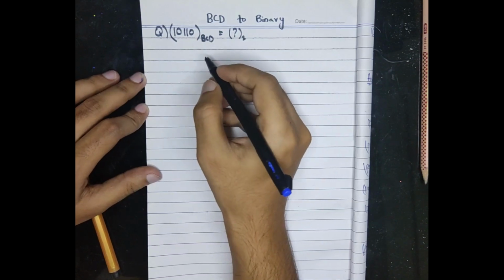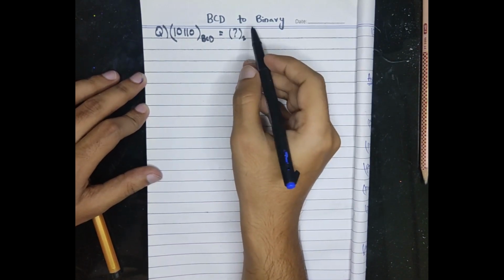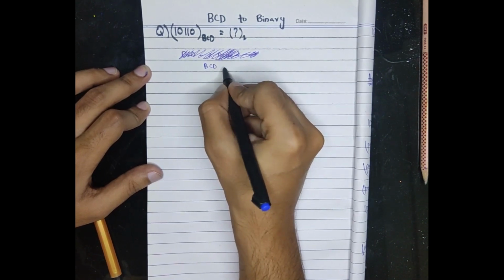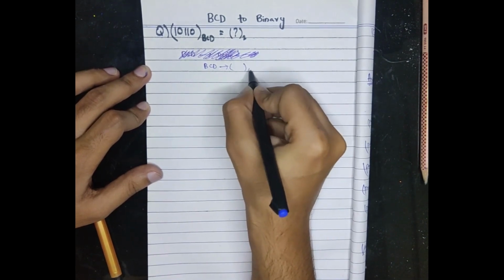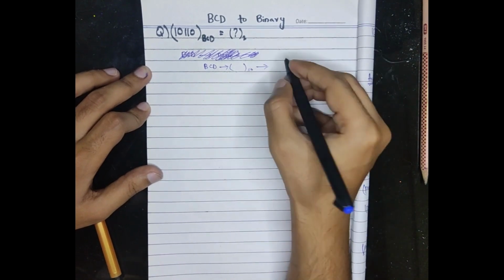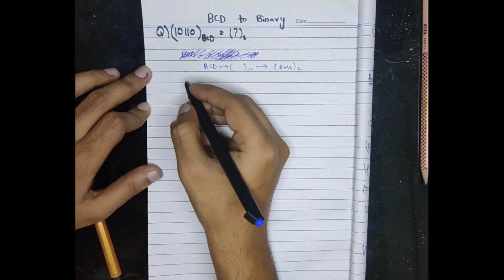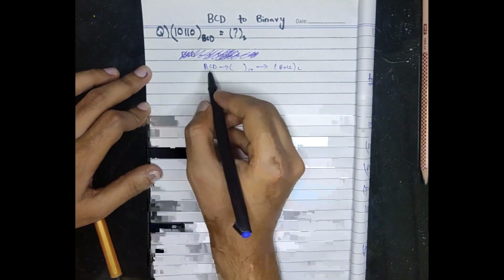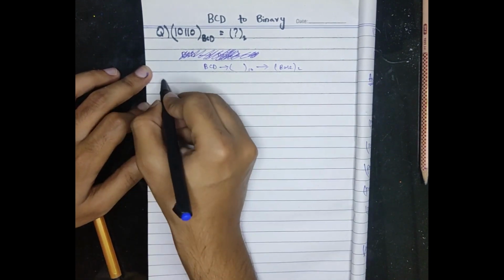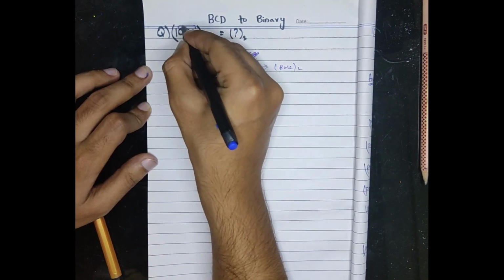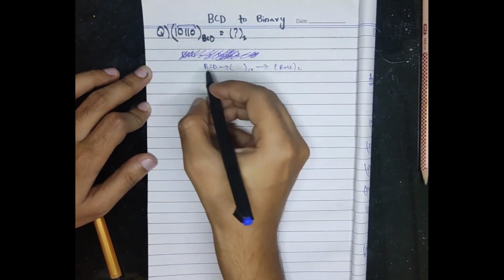So in this video you are going to convert BCD to binary. So first we convert BCD into base 10 and then we convert it into base 2. So for this we group this BCD into the pair of 4. So we make this pair of 4 and then this.